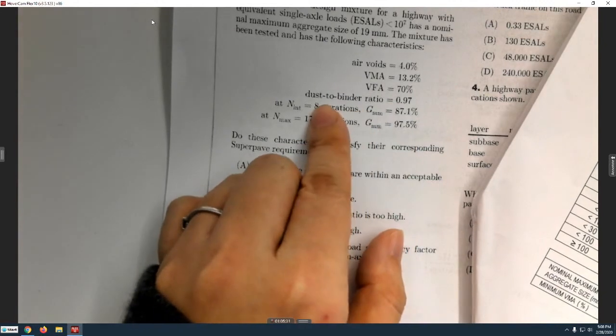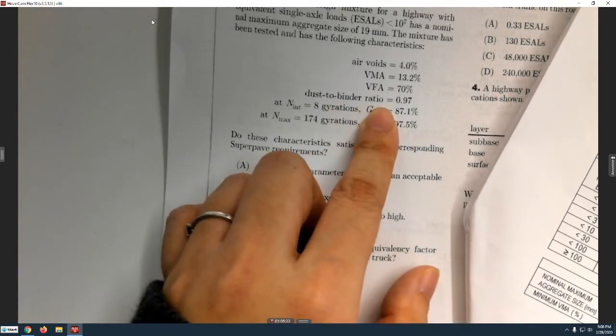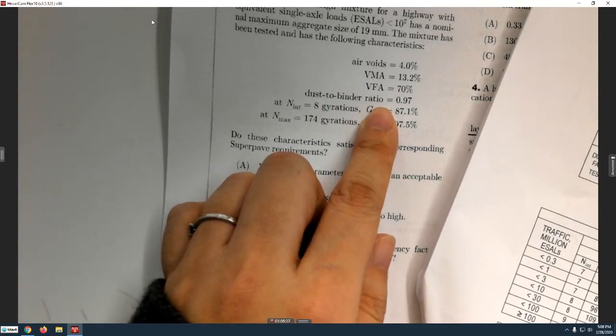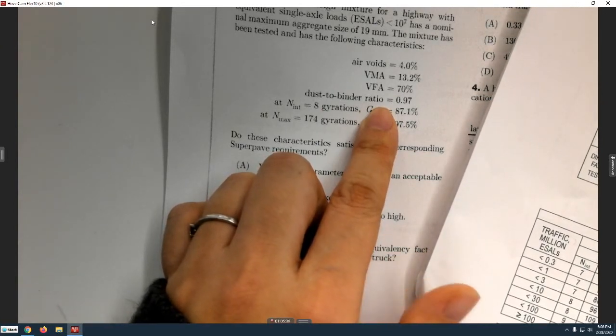Okay, the dust to binder ratio. Let's see. Where is it?